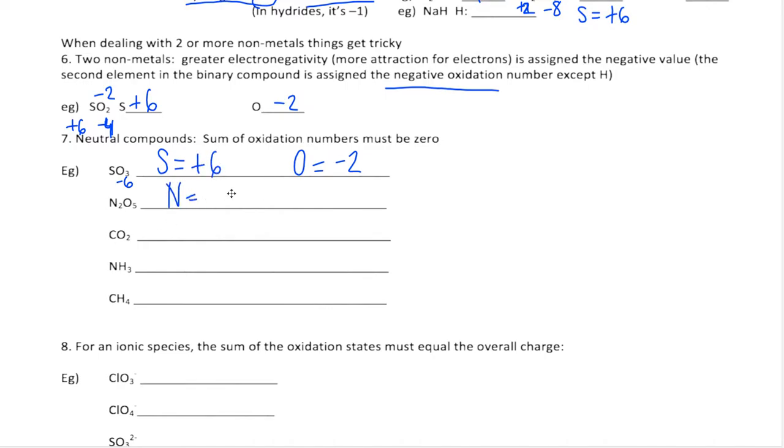Here you have nitrogen. Here you have oxygen. Oxygen is minus 2. Minus 2 times 5 is negative 10. 10 divided by 2 is plus 5. Here you have carbon. Here you have oxygen. Oxygen is minus 2. Minus 2 times 2 is negative 4. So the carbon is a plus 4. Here you have nitrogen. Here you have hydrogen. Hydrogen is plus 1. The plus 1 times 3 is plus 3. So the nitrogen is a minus 3.